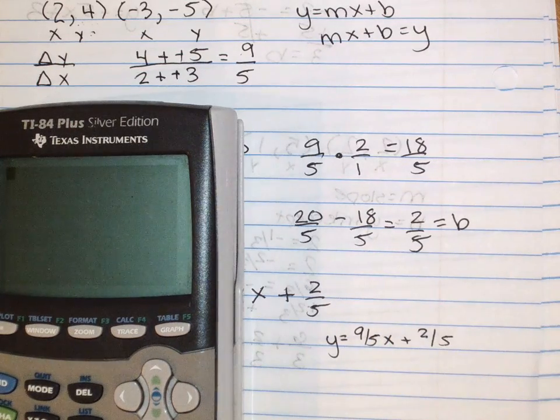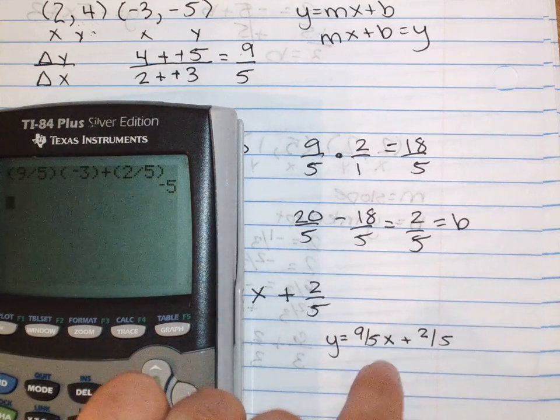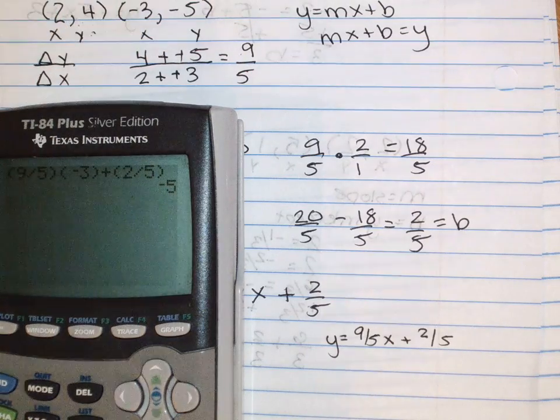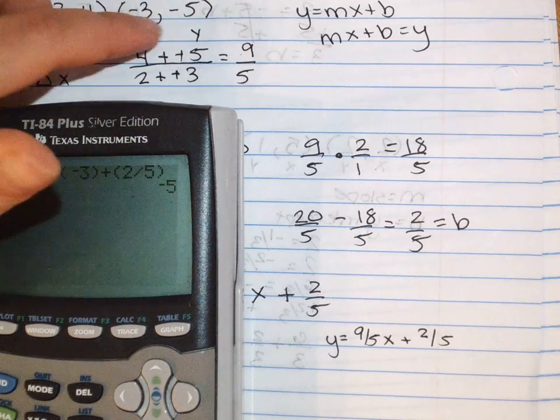Okay. So this time I'm going to use the points -3 and -5 because the last time I used the points 2, 4. So 9/5, 9 divided by 5, times -3, because that is my x value. So mx plus 2/5 should equal -5. And it does. So now I know that this equation is the correct equation that will create a straight line relationship that these 2 points will be on.